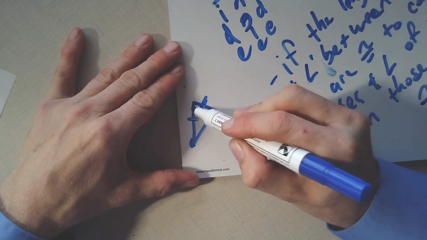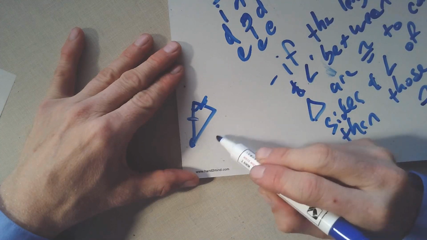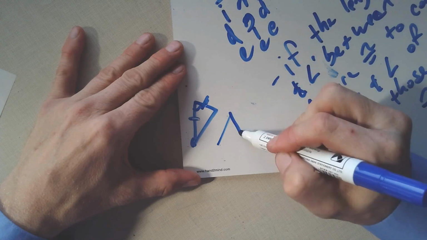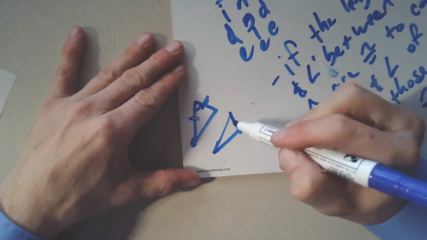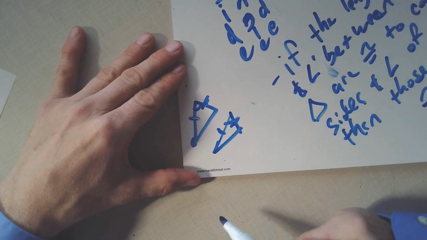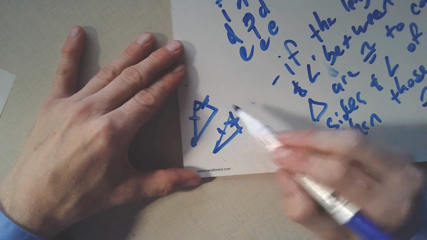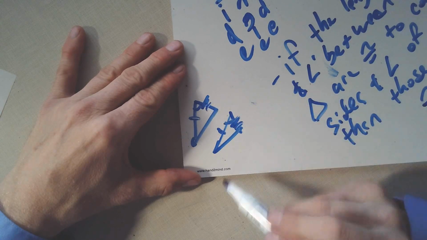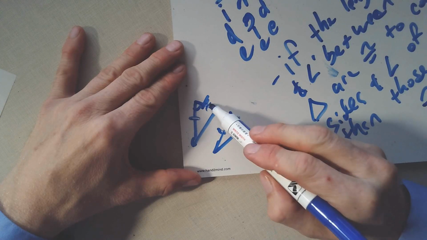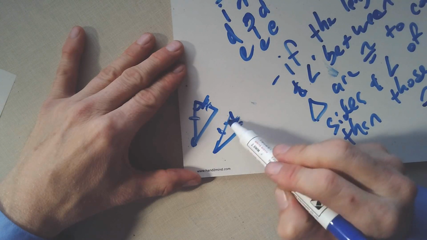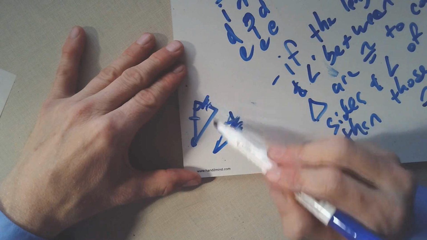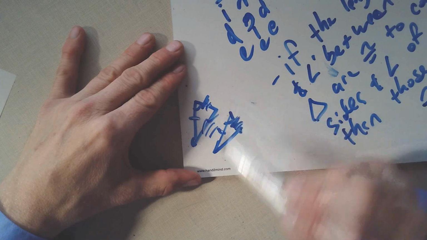So what that looks like is I have a triangle, and then I have another side, and the angle in between the sides. And if I have another triangle that looks similar, with a side and another side and the angle congruent like that, so I have this side congruent to this side, and the angle in between each of those corresponding sides congruent, then these two triangles are congruent.